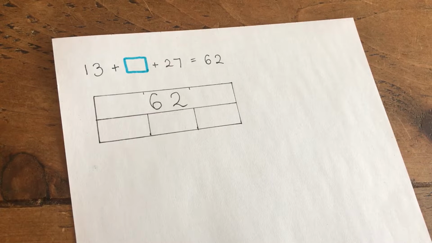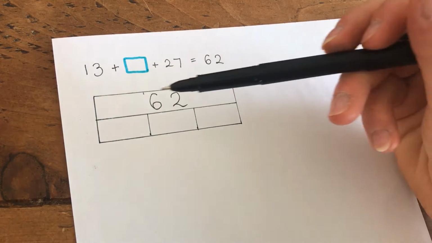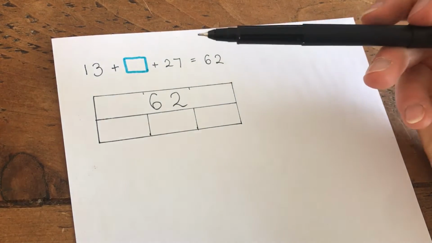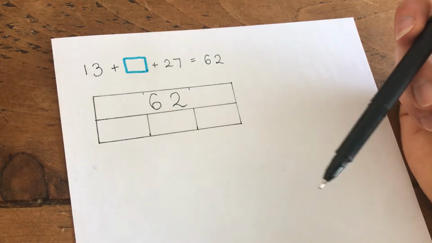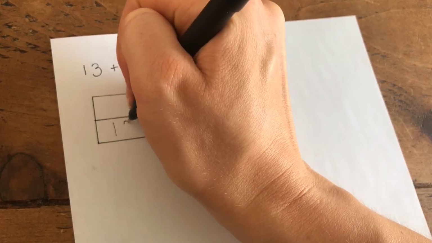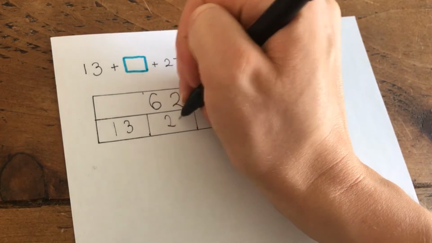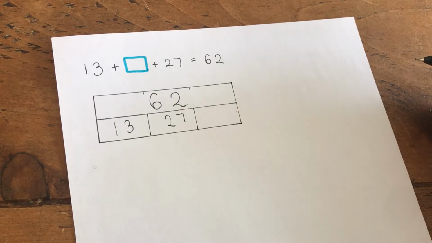So in this question we've got 13 add something, add 27 equals 62. I've got a bar model here to illustrate this problem. We've got 62 as our total, that goes at the top. And then we've got 13 and something and 27. So there's actually three parts, three numbers that will add up to make 62. We know we've got 13, we know we've got 27, but we're working out the third and final piece.